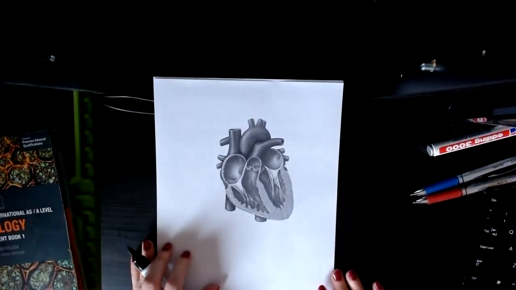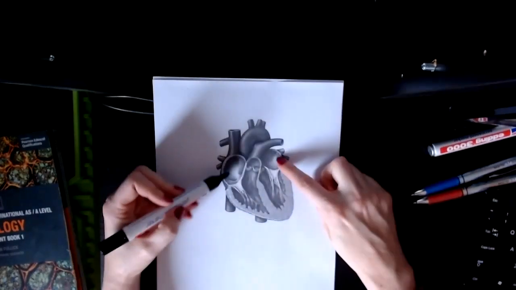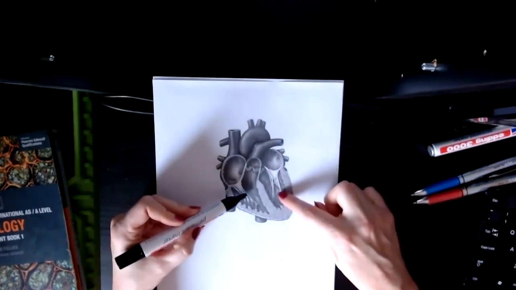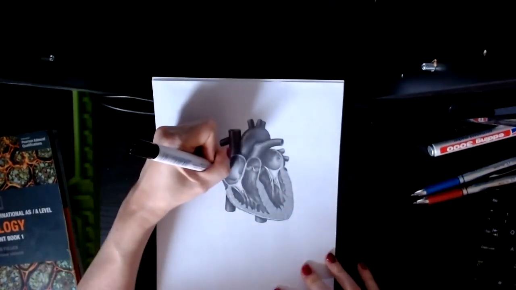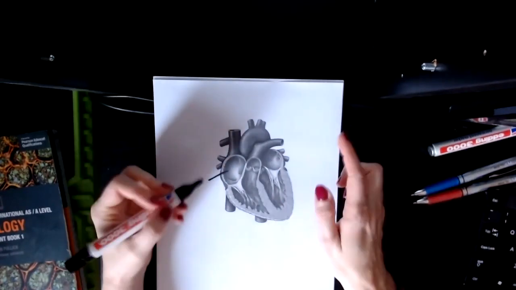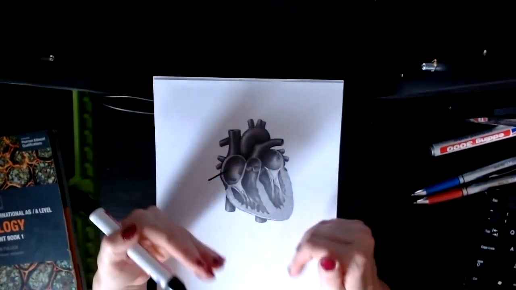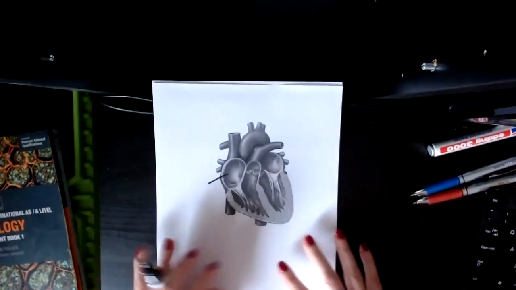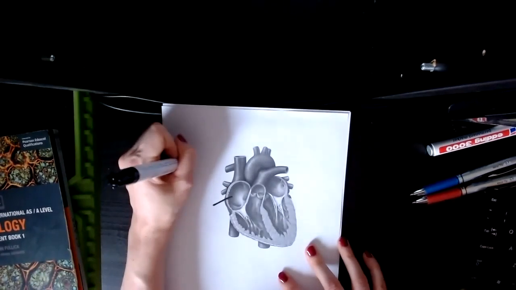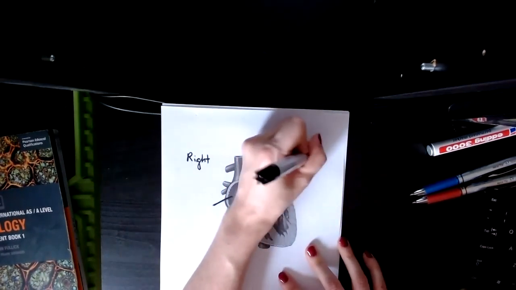So the heart, this is a mammalian heart. It has 4 chambers. The 2 at the top here, these are both atria, and the ones at the bottom are the ventricles, all right? And the idea is that when you're looking at a heart, the left and right have been switched. So it's as if it were sitting in your own chest and not as if you're looking at it. So that means that this is the right side and this is the left side.